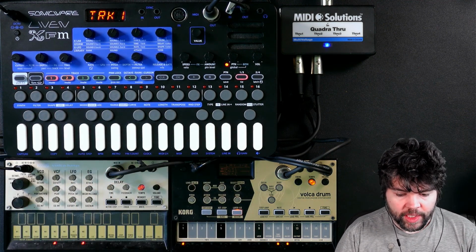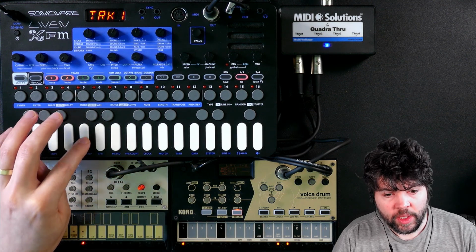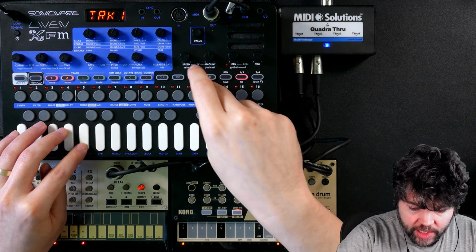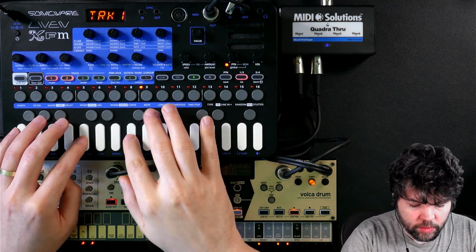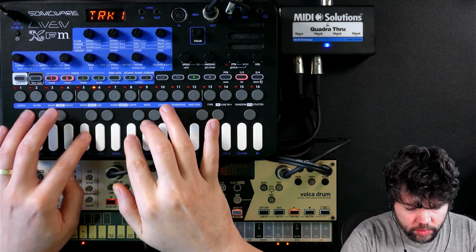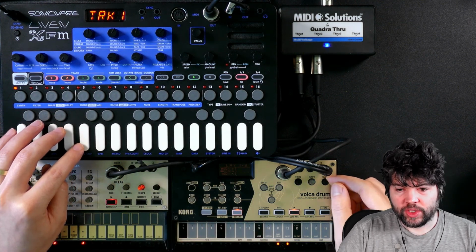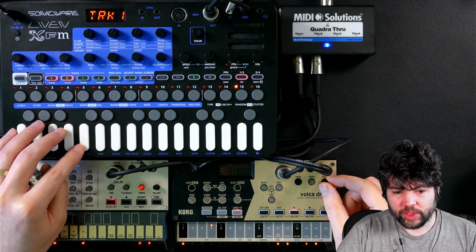So now I have a bass sound. If I'm unhappy with how the volume of that works with respect to the other sound, let me play. I think it is a little bit quiet. One thing I can do is turn down the volume of this, which I might.